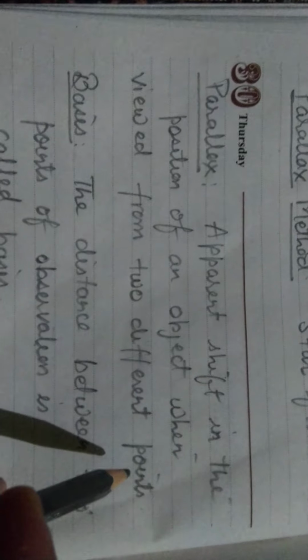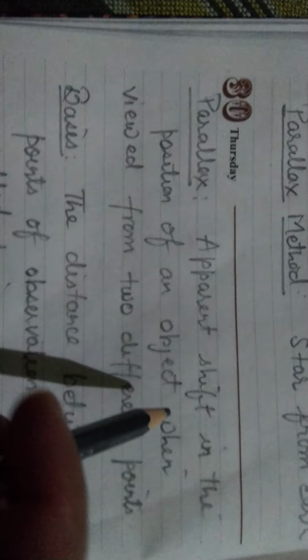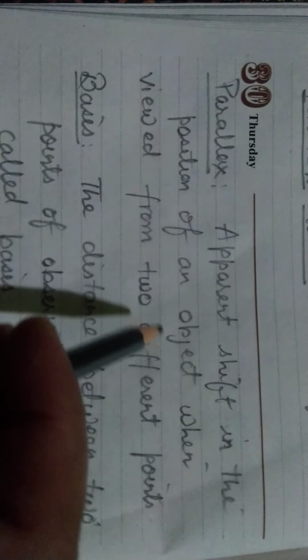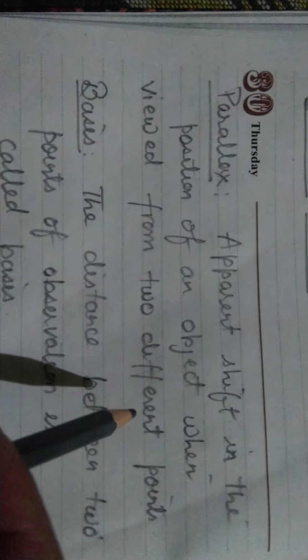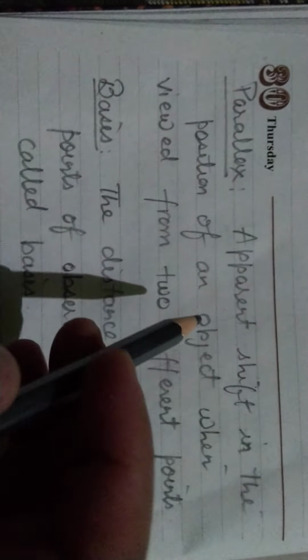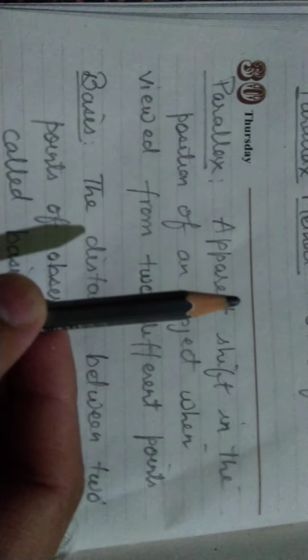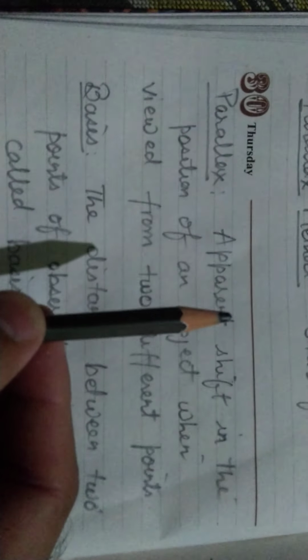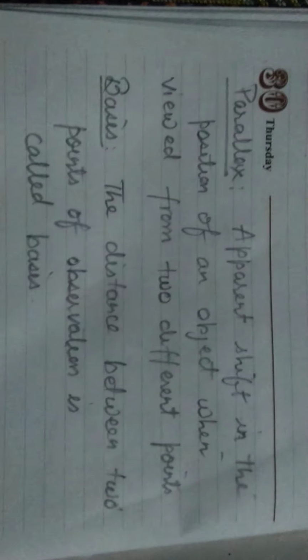A very simple example: suppose there is a pencil and you are looking at it. You close your left eye and look at it, and after that you close your right eye and look at it from the left eye. You will feel that the position of the pencil changes. You can view this pencil from one eye at a time, either the right eye or the left eye, and you will feel that the position of the pencil is changing. This shift is called parallax.